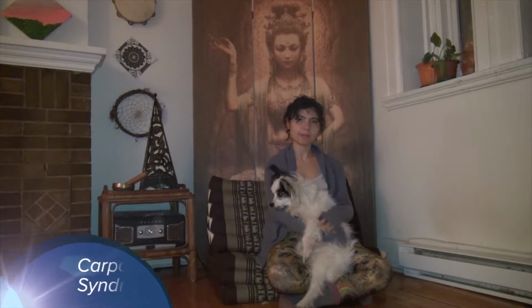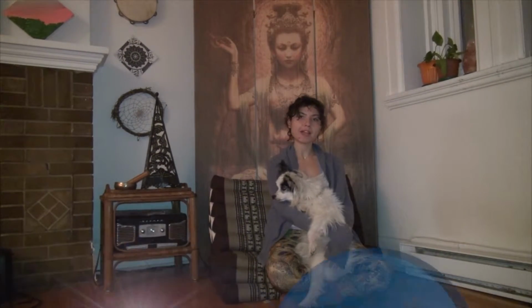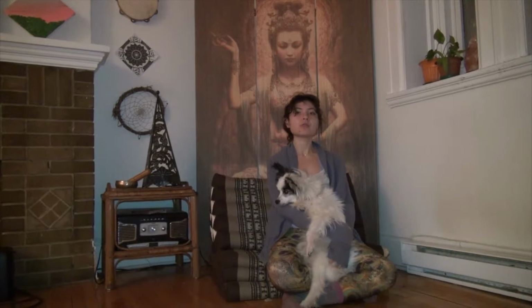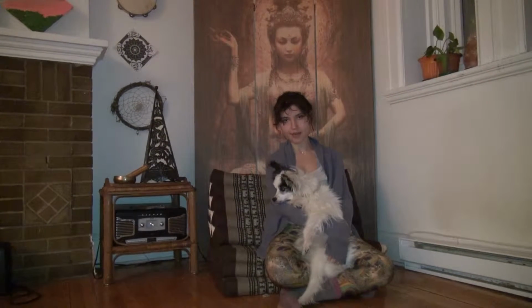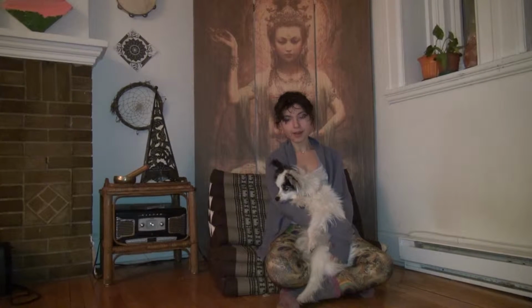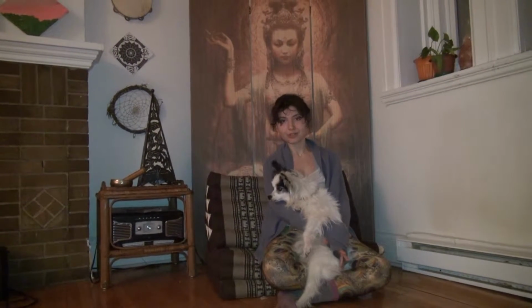Today we're going to be talking about carpal tunnel syndrome and cubital tunnel syndrome. So if you're watching this, I imagine that you or somebody that you know have either of these symptoms. Just for your own benefit, you might feel relieved knowing that it's one of the most common upper arm diseases or disorders, tensions, that people experience in the Western world.